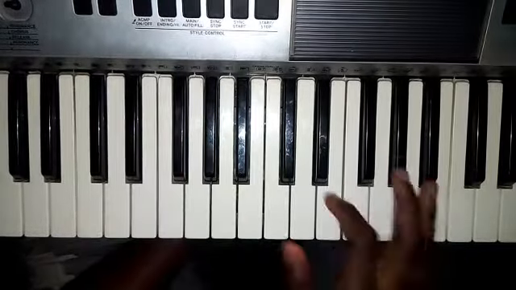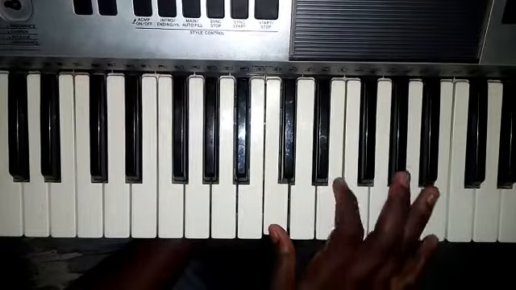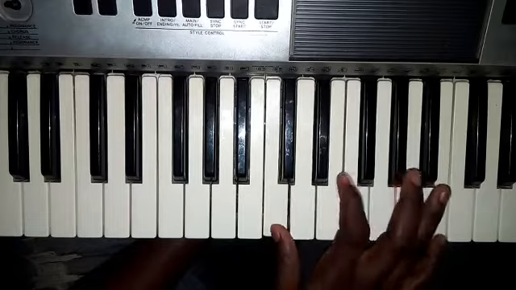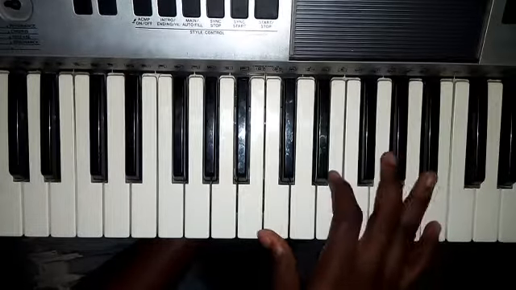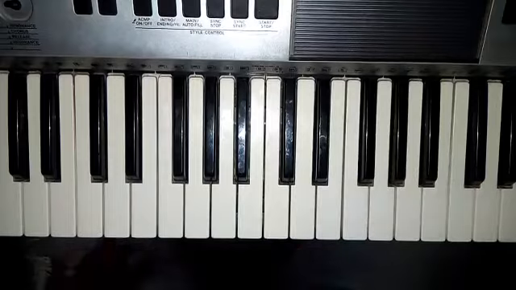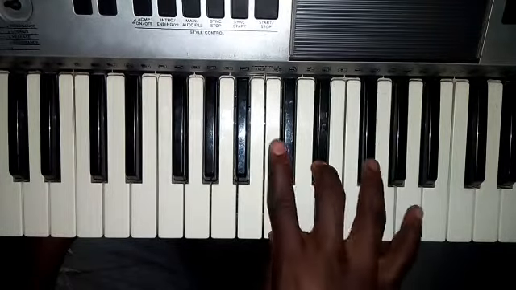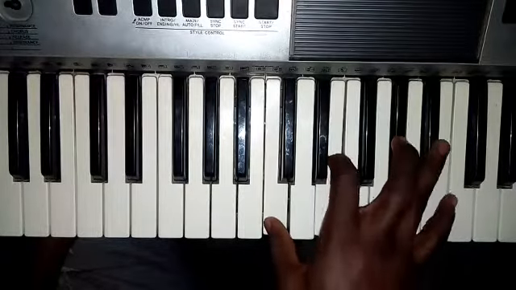Raise the fifth a half step. Instead of do, mi, so, instead of 1, 3, 5, it becomes 1, 3, sharp 5. So this is an augmented triad. Let's review: a major triad, minor triad, diminished, augmented.